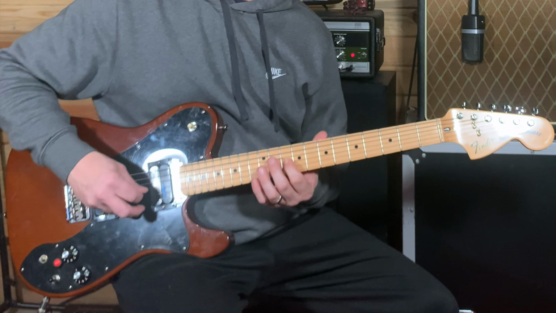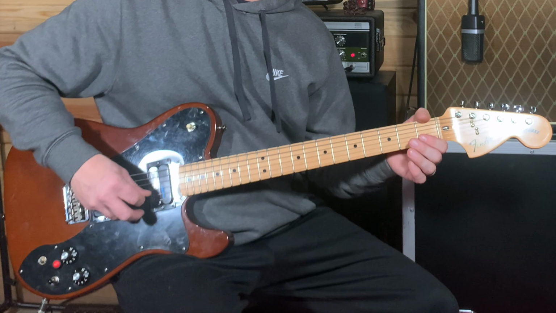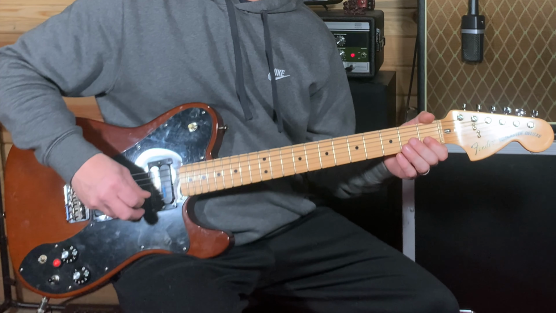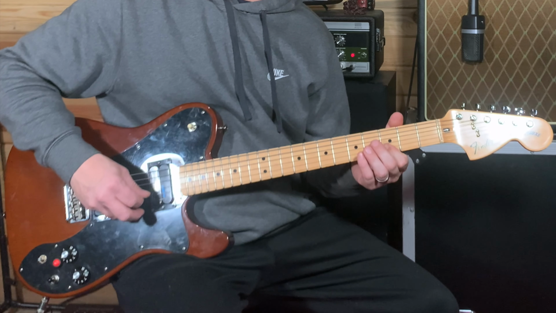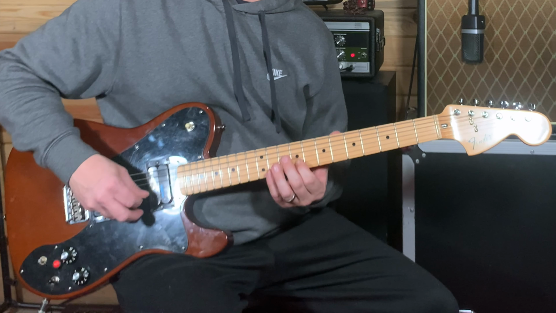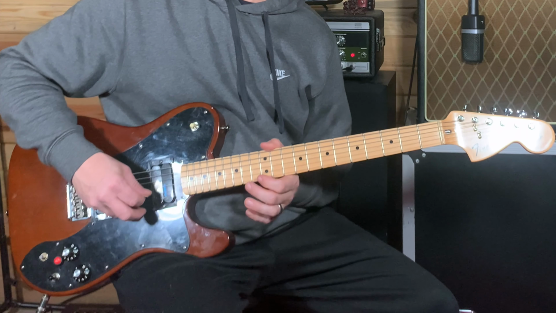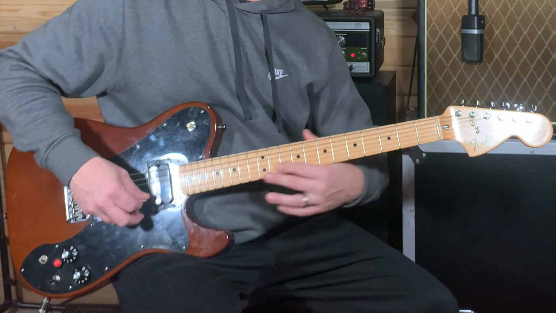Open, 12th fret. B, okay, we have B, C, C sharp, D, D sharp, E, F sharp, G, G sharp, A sharp, B. Open is B, 12th fret is B.